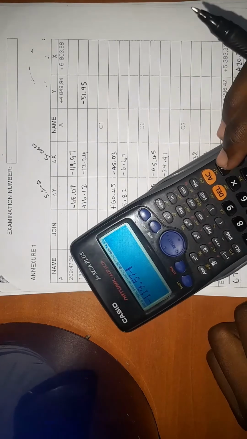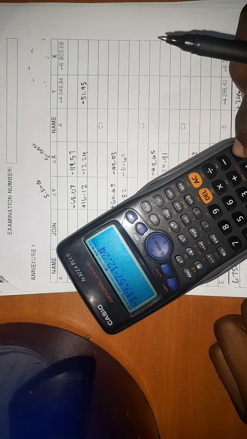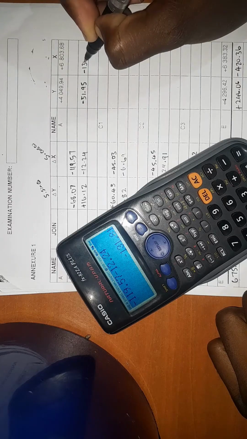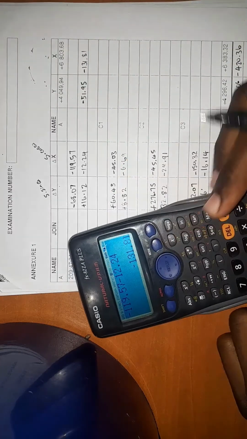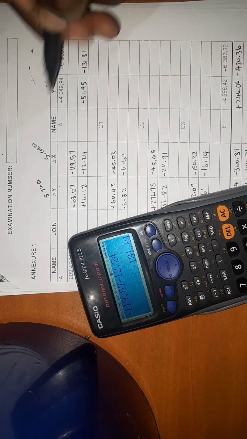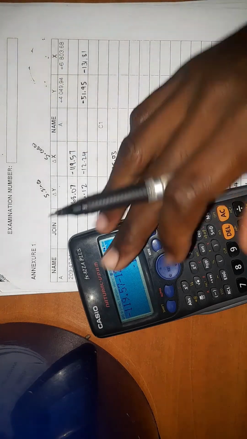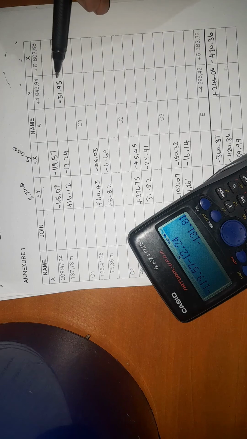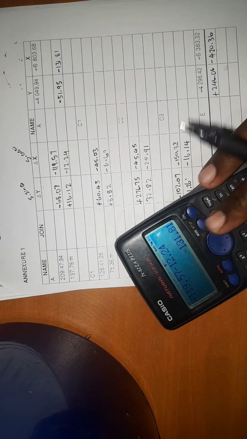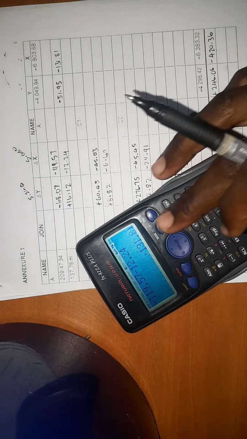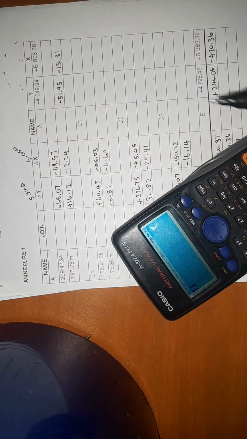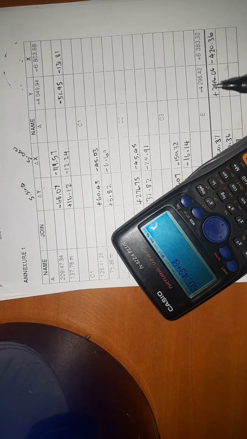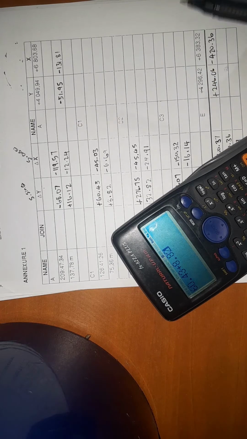And then again we're going to do the very same thing, negative 119.57 minus 12.24. It's going to be negative 131.81, which means that this one is the correct coordinate of x. Okay, we proceed. Going to check. This one is 60.43 plus 8.82.